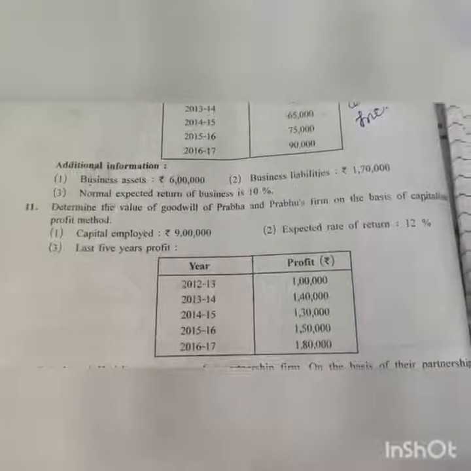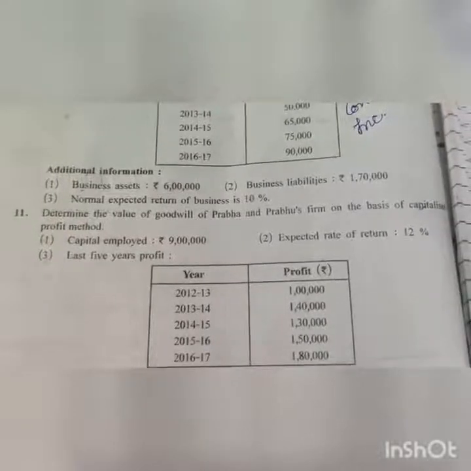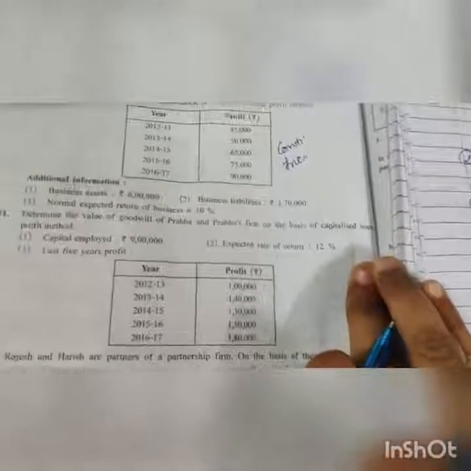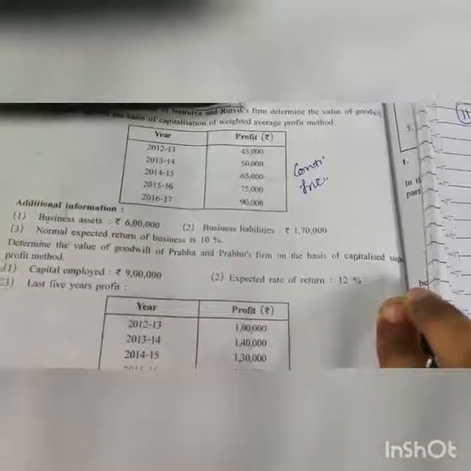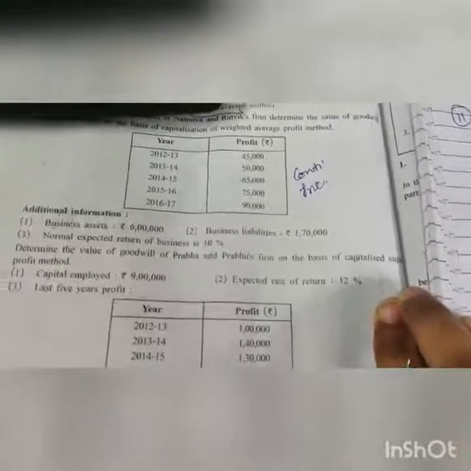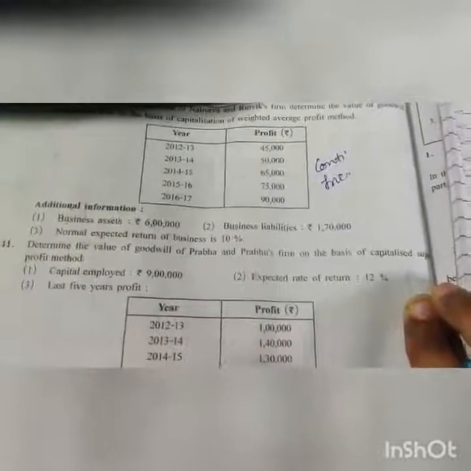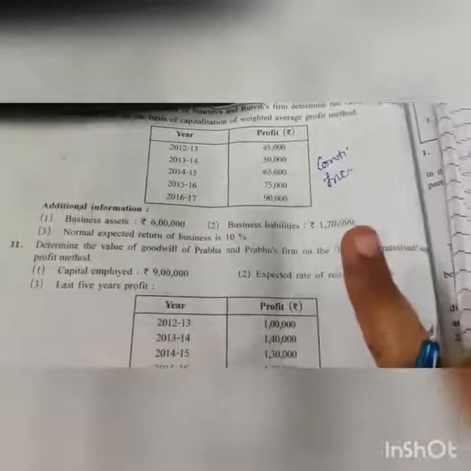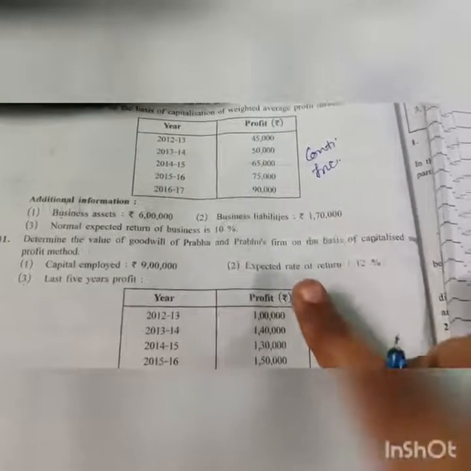Now let us start sum number 11. Determine the value of goodwill of Prabha and Prabhu's firm on the basis of the capitalization super profit method. So this is our fifth method, which is a combination of capitalization and super profit method, which I have discussed in the theory. In this method, the combination of both, you will follow the steps of the super profit method.